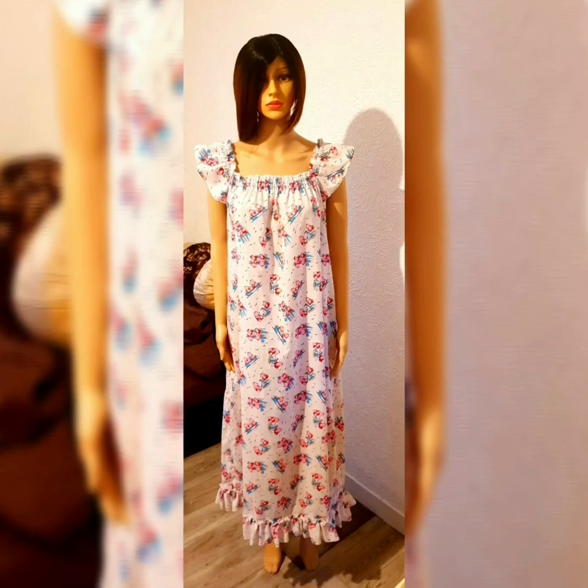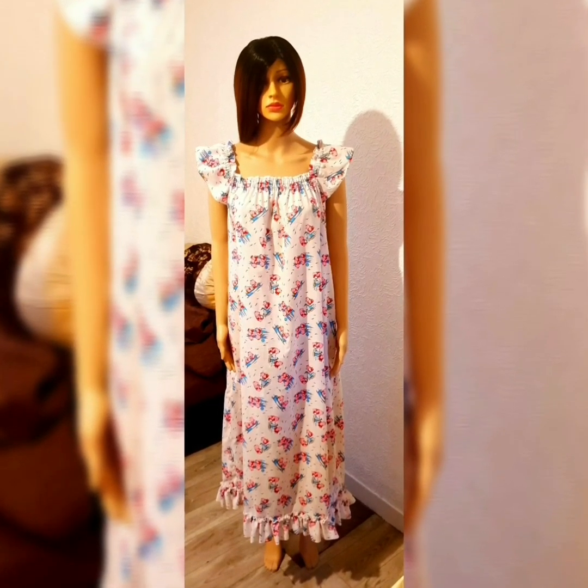Today I would like to share with you how to make this beautiful and simple night dress.